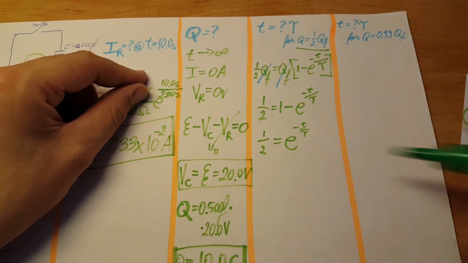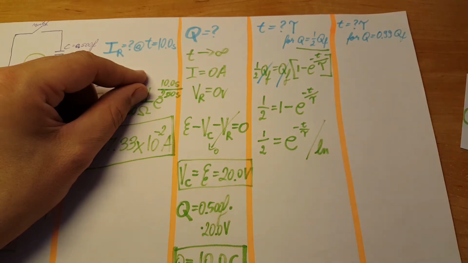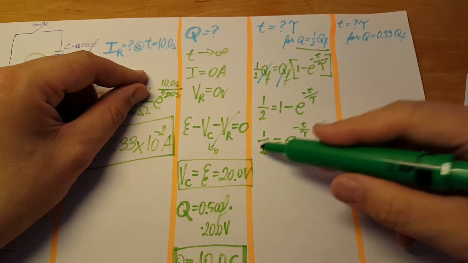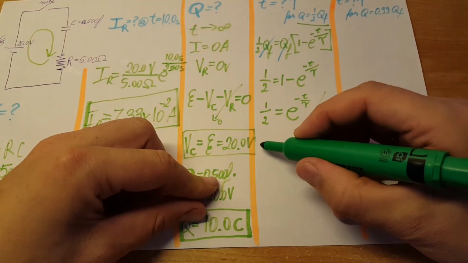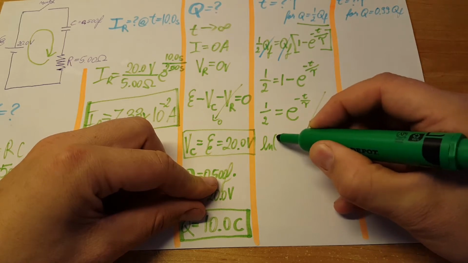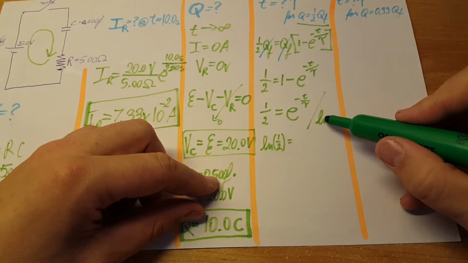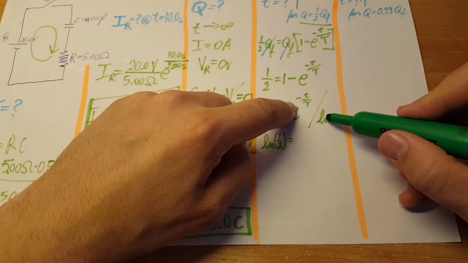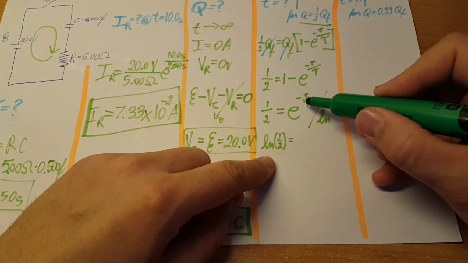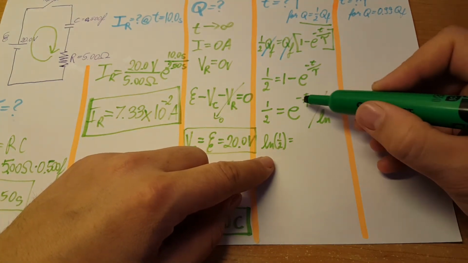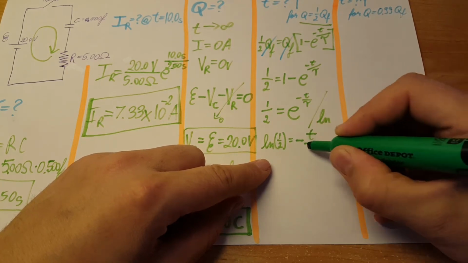Now we're gonna take the natural logarithm of both sides, ln. We're gonna have ln 1/2 equals, ln of e will cancel out, so all we're gonna have left on this side is our exponent, negative t over tau.